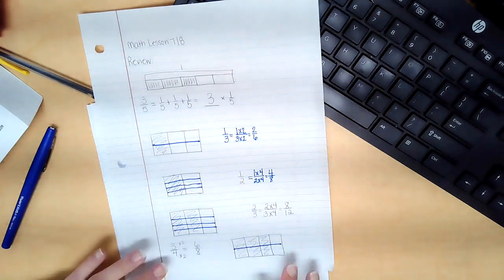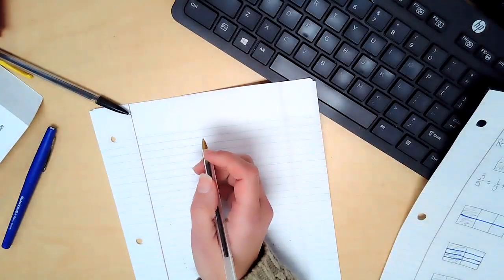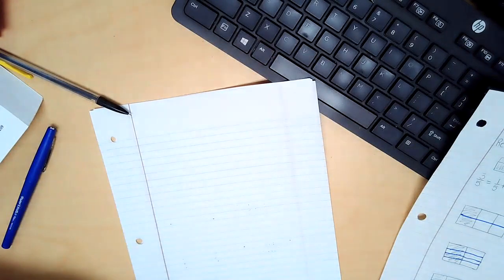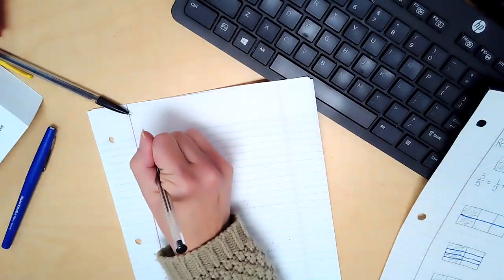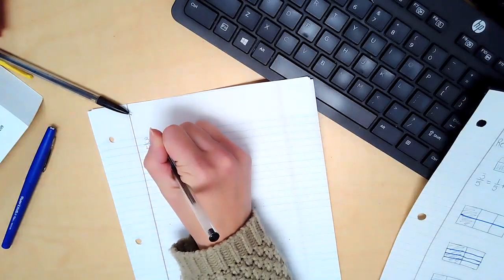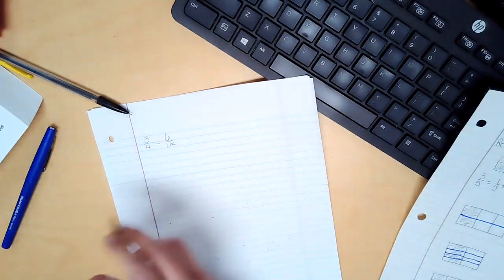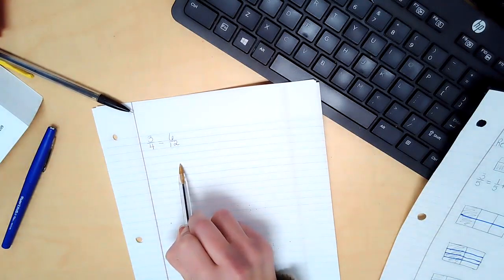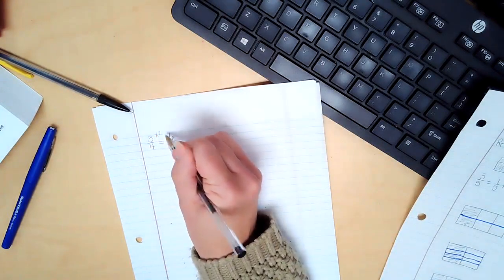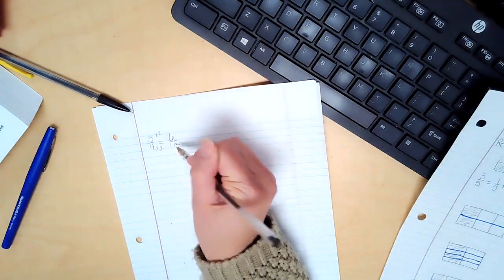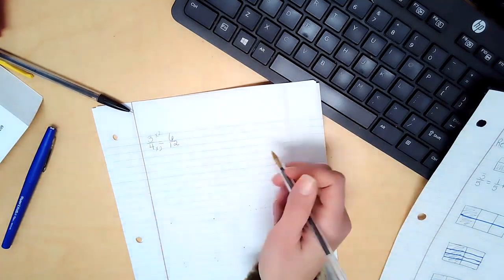Let's look at another one of those. So if I have one that says, let's see, 3/4 again, but this time it equals 6/12. Okay, let's see if we can prove this statement true or false. So I can do 3 times 2 is 6, but 4 times 2 doesn't make 12. So I'm already thinking it's false, but I have to do it both ways.